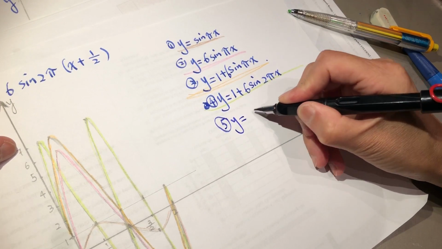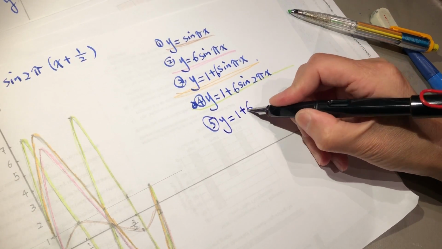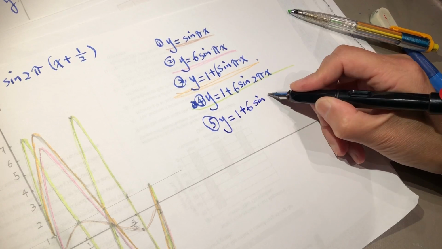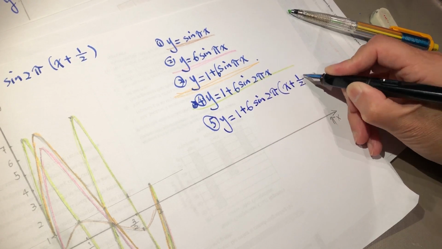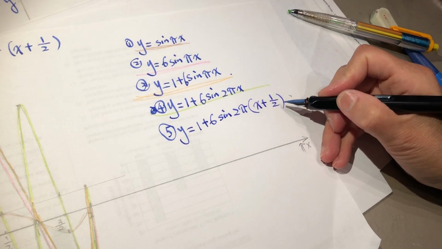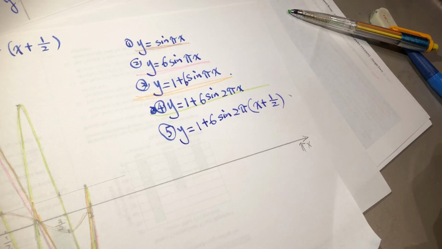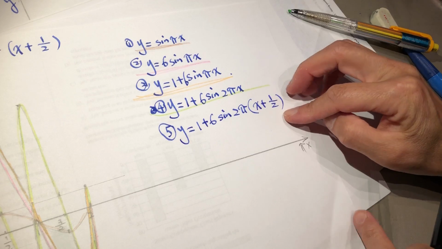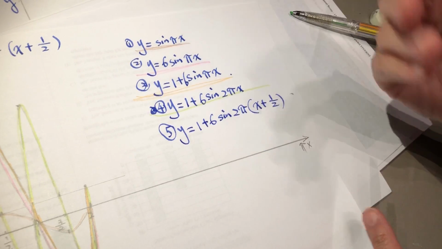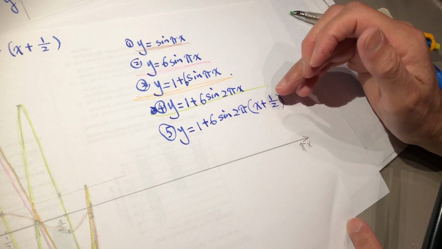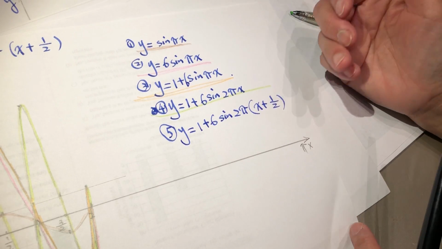y equal to 1 plus 6 sine 2 pi, x plus half. What does it mean, x plus half? It means it goes a half step in advance. It is not delayed. If this is a negative sign, it is delayed.